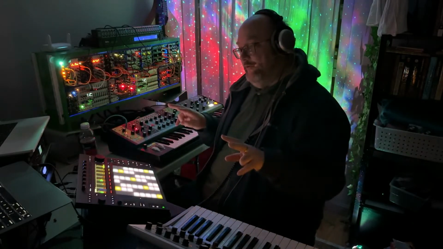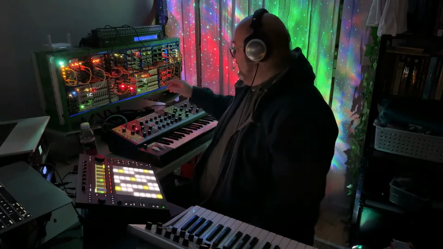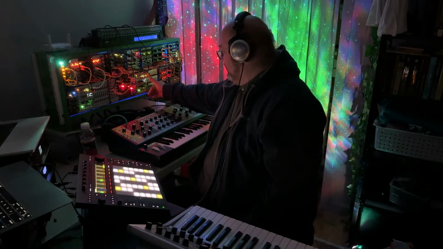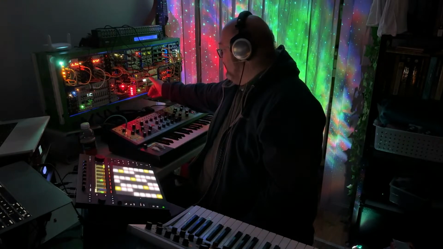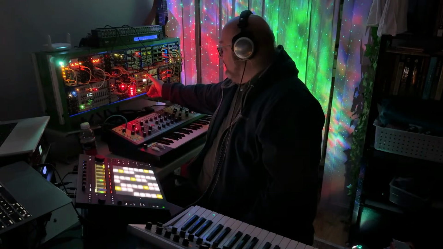So now I've got two patterns playing. They're both 2-note sequences. One's going C to E flat, right? And then this one's going, what is this one going to? It's going to G, back down to C. Let's bring that C up an octave.